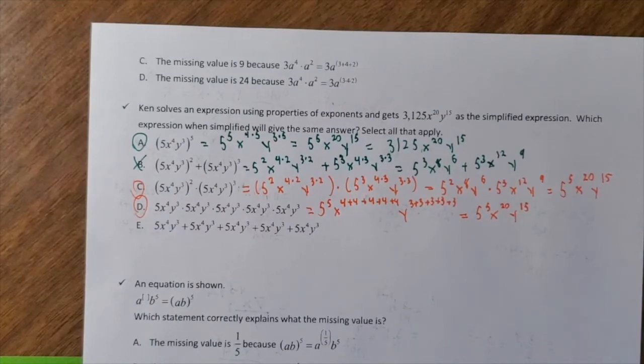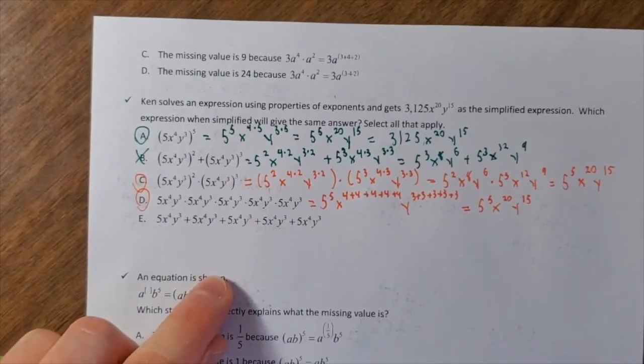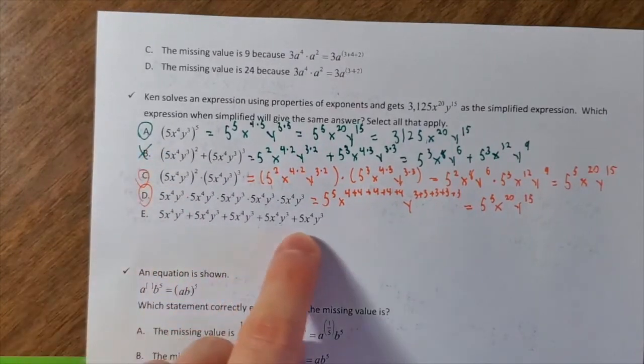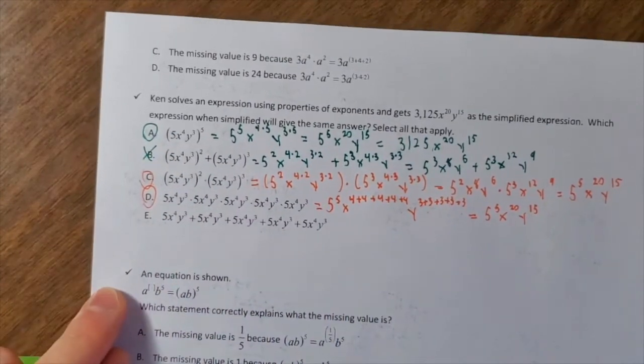And with letter E, this is the same problem that we ran into with B. These are not being multiplied together, so we can't apply any of our rules.